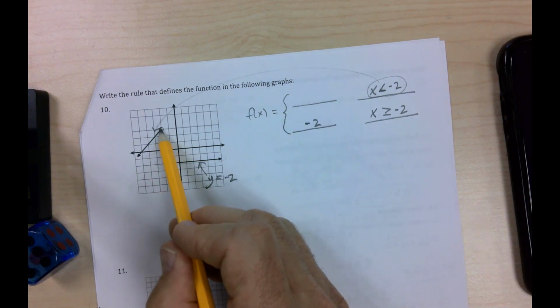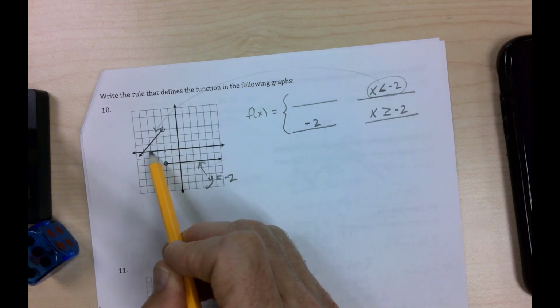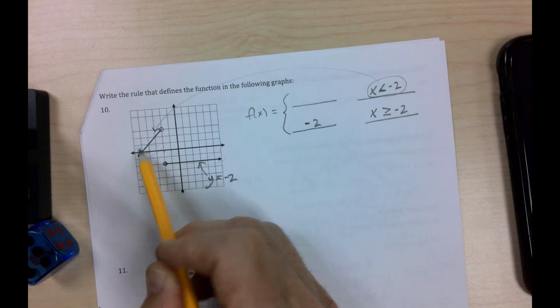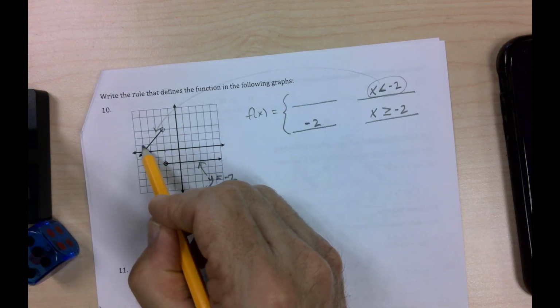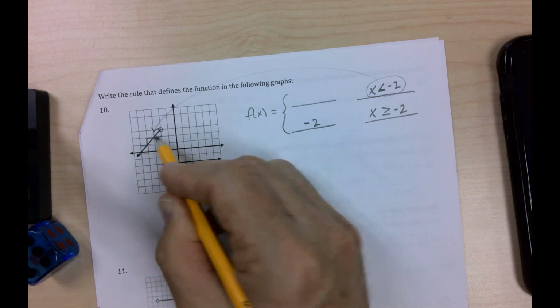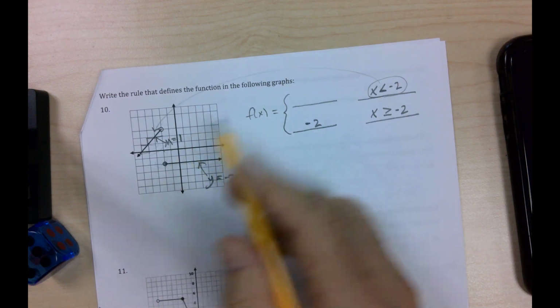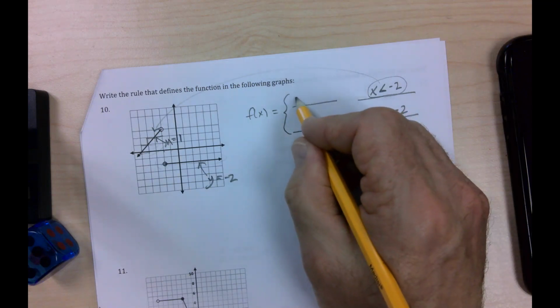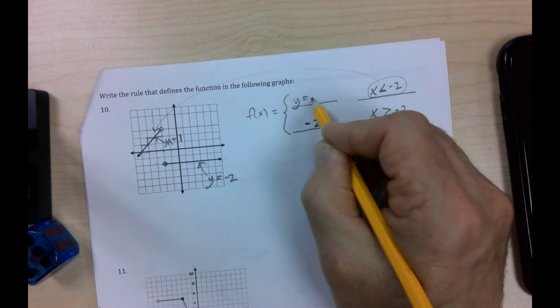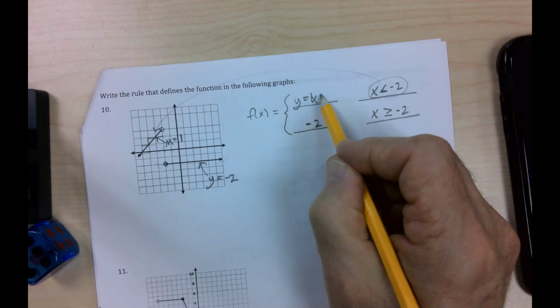This guy's got a little slope. Down 1, left 1, down 1, left 1, down 1, left 1. Or we could go up 1, right 1, up 1, right 1. So either way, the slope of that line is a +1. So I know that the equation is going to be y equals m x. Now I got to find the y-intercept.